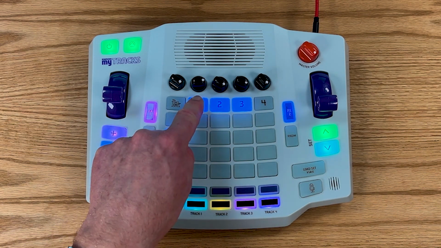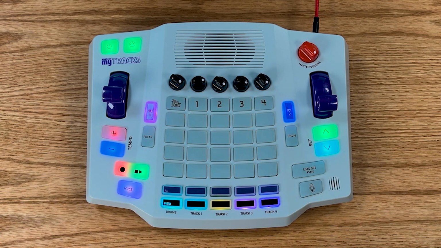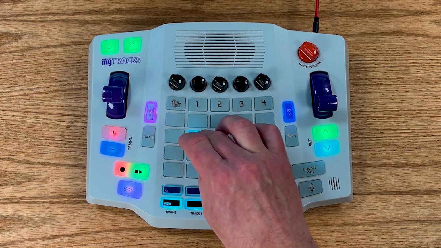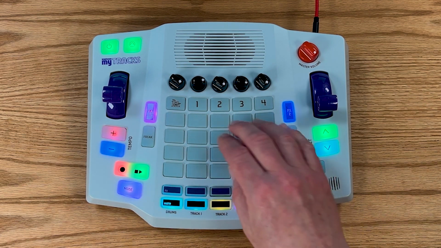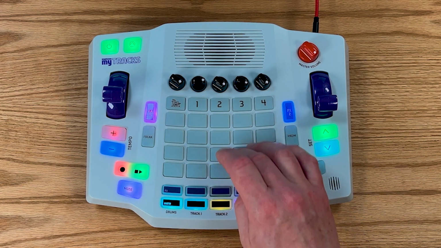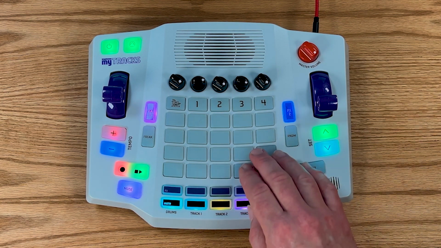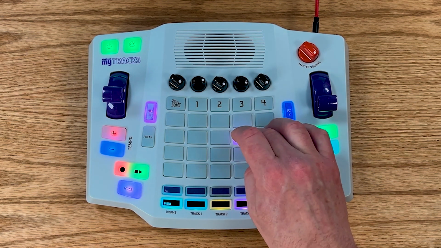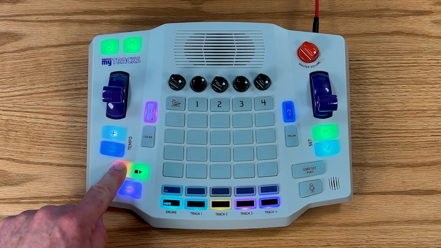Why don't we turn these off for now. Hit that record button. And let's get some recording on, let's do all 3, why not? So now we recorded some things on all 3 tracks. We're going to hit the record button to commit it to the memory.